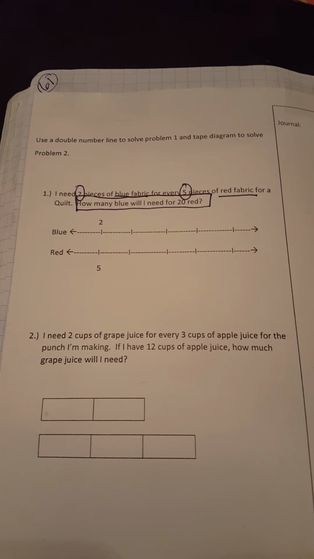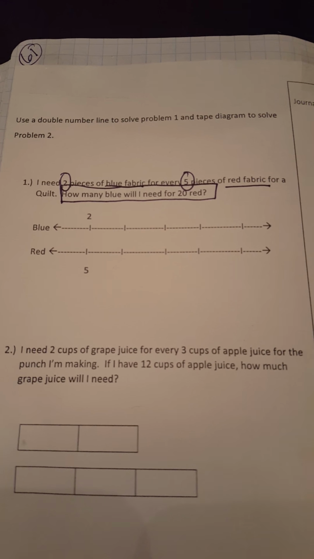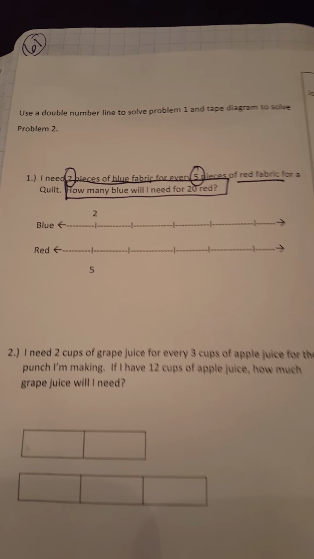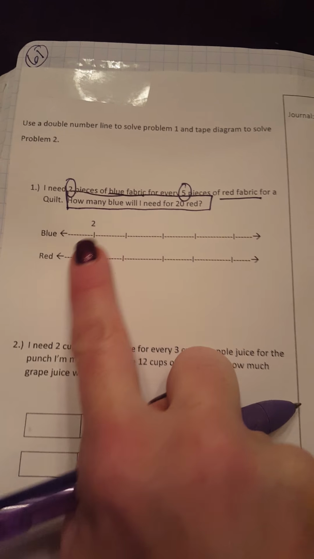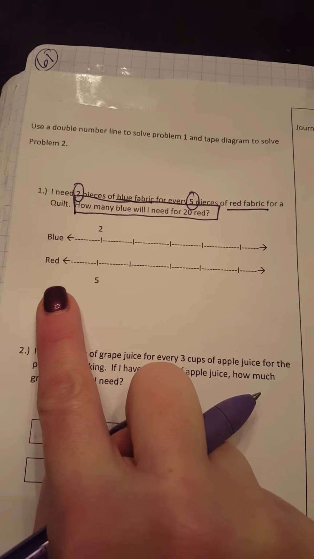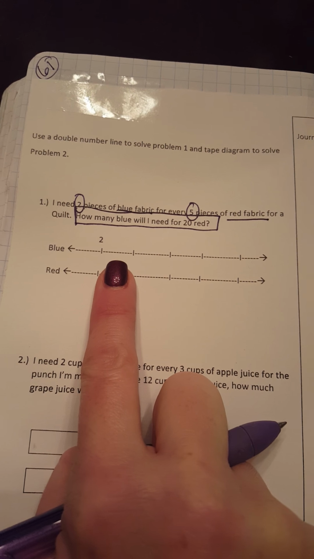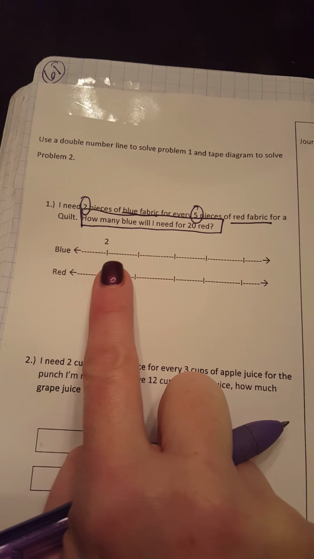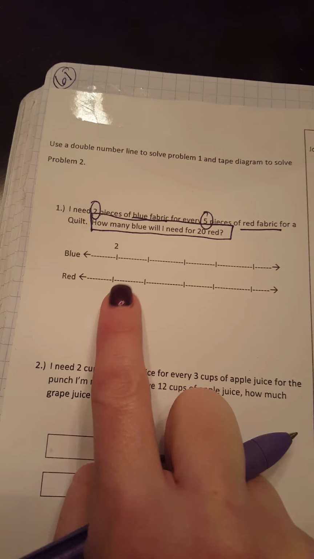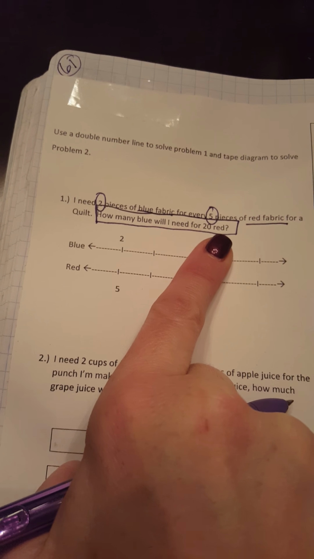Okay, so let's start off by looking at what is our beginning ratio. We did a number line for blue. We did a number line for red. The original was 2/5, and we got that up here, 2/5.